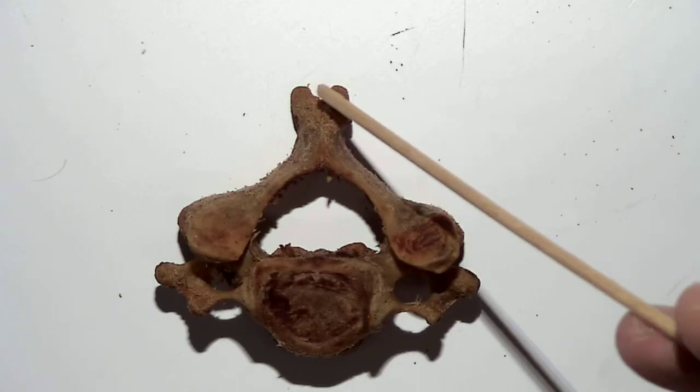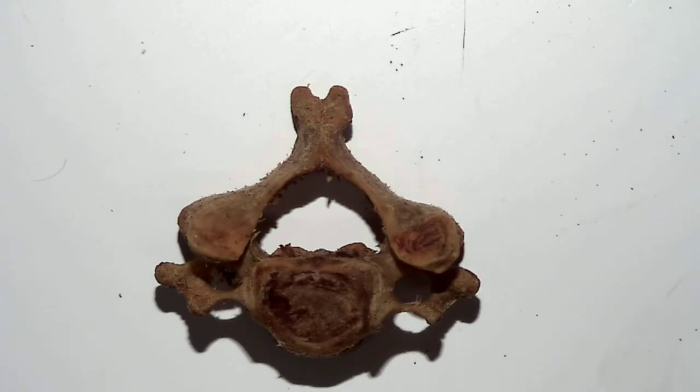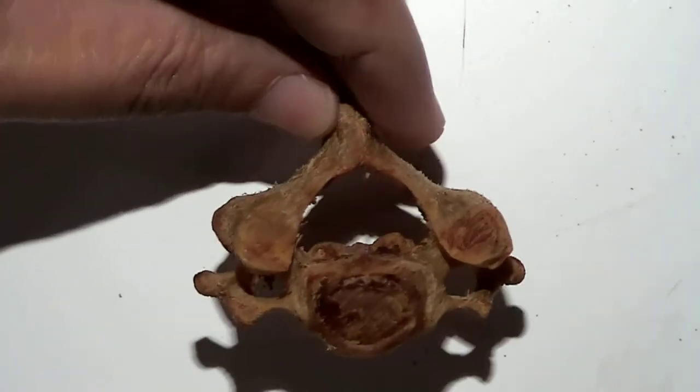The spinous process, for example, here, you can see it has two protrusions or protuberances at the end. So we describe that as bifid spinous process.